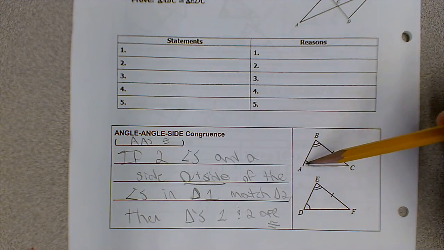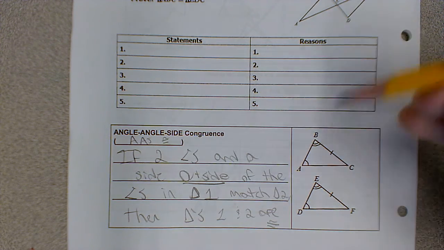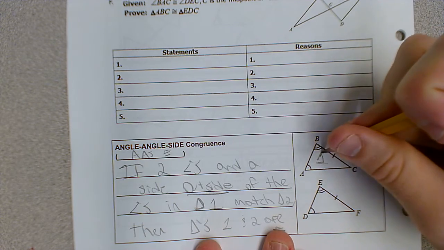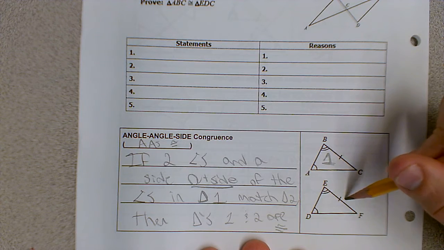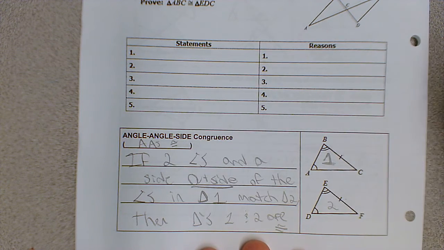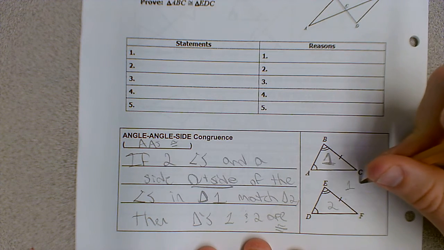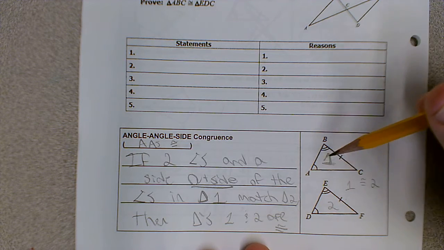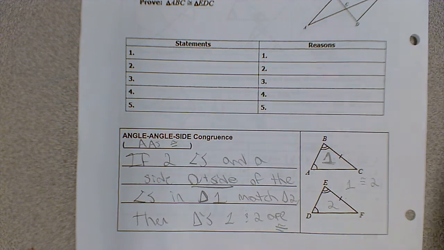If two angles and a side outside of the angles in triangle 1 match two angles and a side outside of those angles in triangle 2, then triangles 1 and 2 are congruent. So we have angle, angle, side, angle, angle, side. So once you got that down, we'll flip it over.